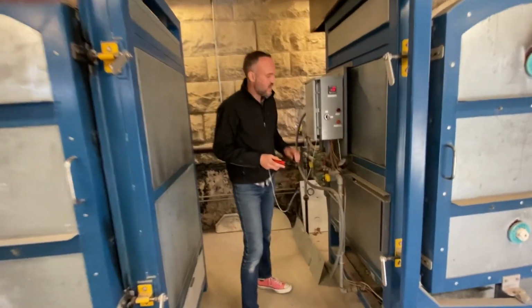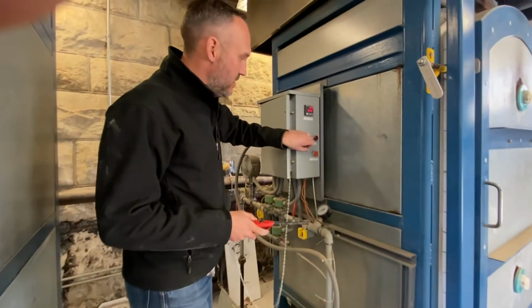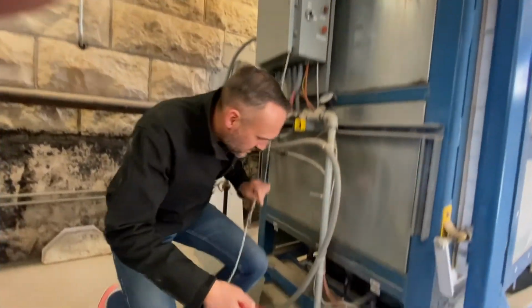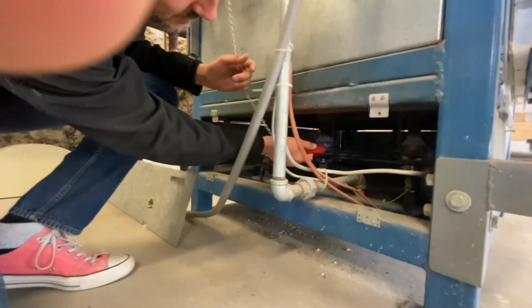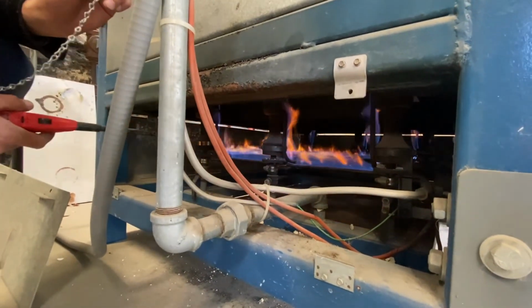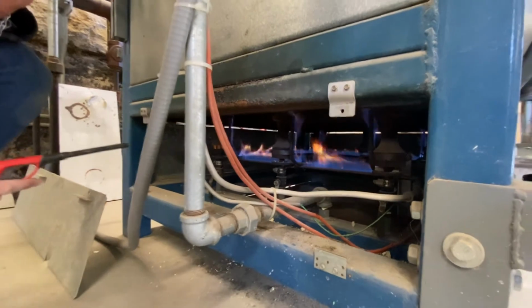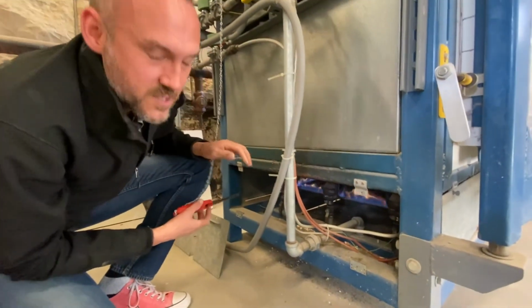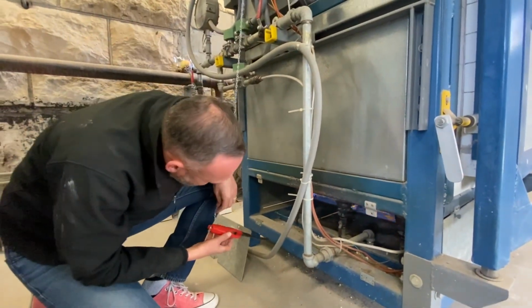So camera, if you'll follow me, we'll go ahead and light this pilot. I've got my lighter at the ready, and there we go. And you hear that click? That means that the thermocouple has registered the flames and it's going to keep it on.